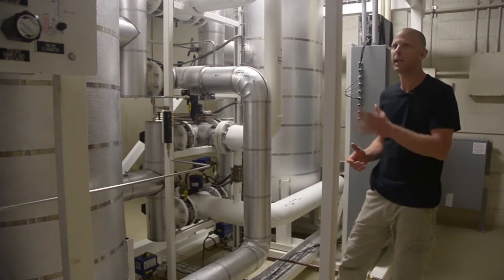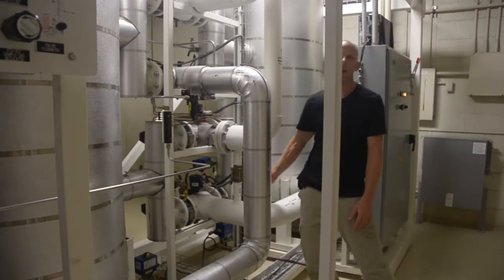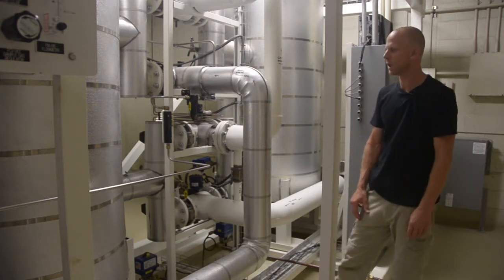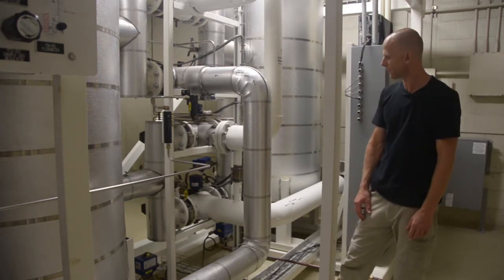Obviously, when the plant is running and we're making liquid, this valve would be 100% closed. We want all our air going through to the process and the distillation.